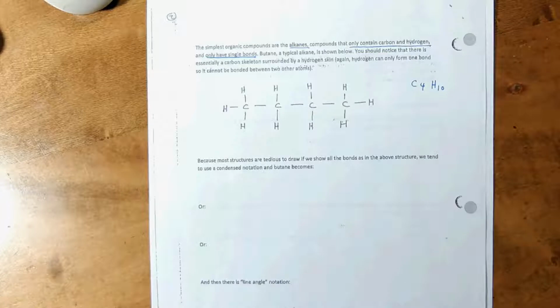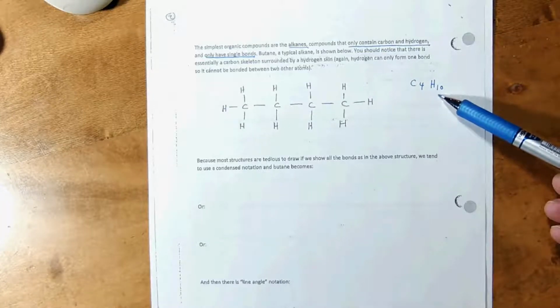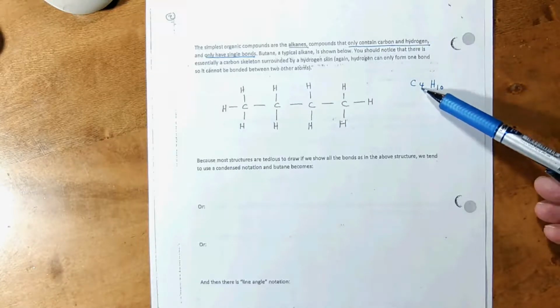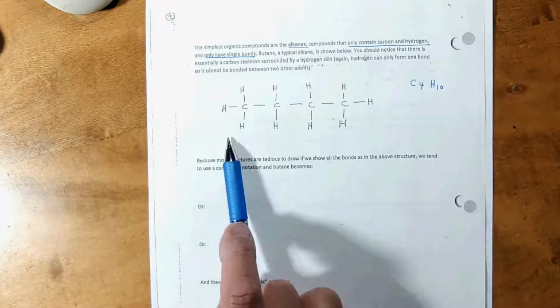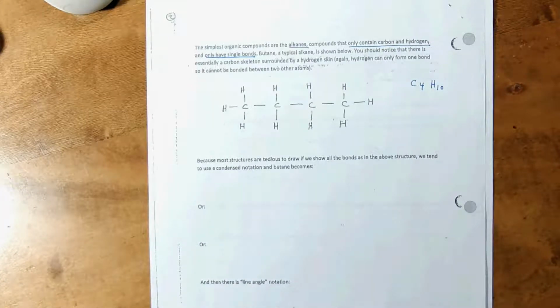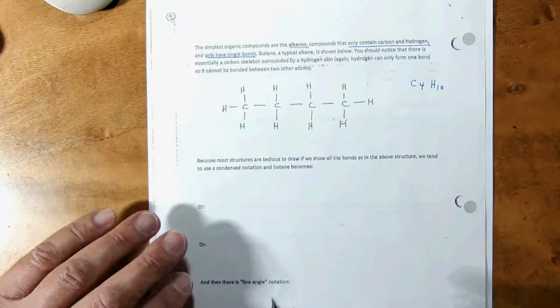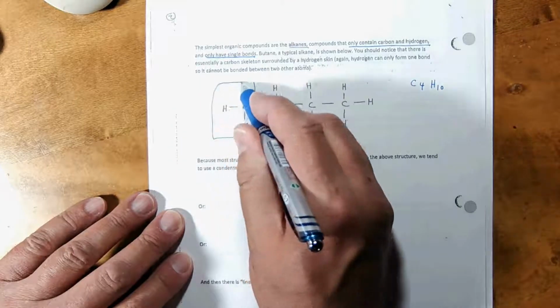Now, butane's a really small organic molecule. We deal with molecules that have 20, 30, 40, 50 carbon atoms all the time. So C4 is really a small molecule, and yet it's taking up a good chunk of this page, right? So we have to have ways of shorthanding this. What organic chemists do, we tend to break everything into chunks of CH3.